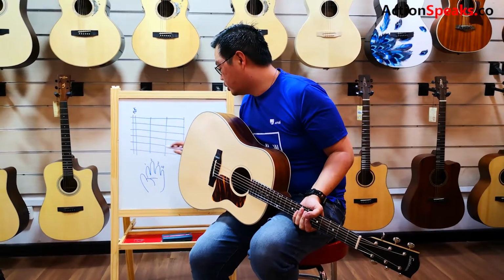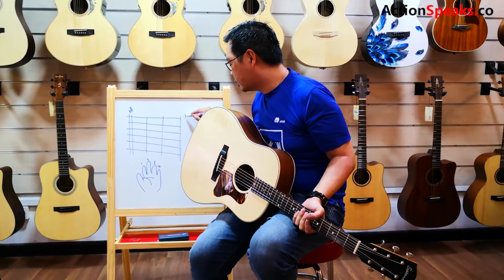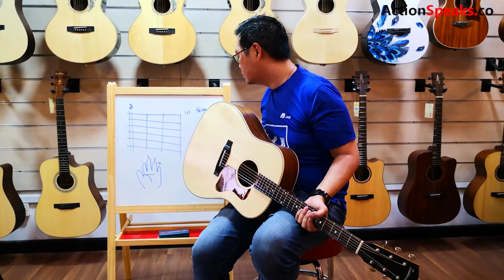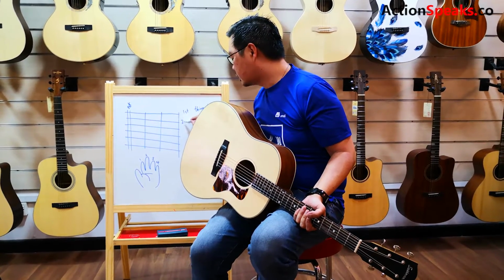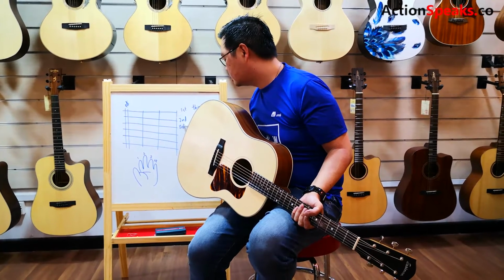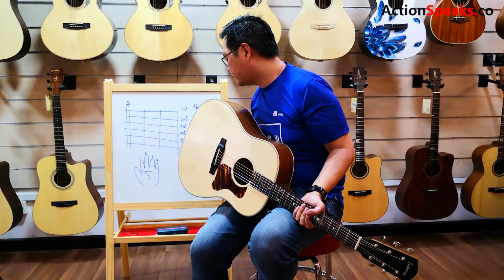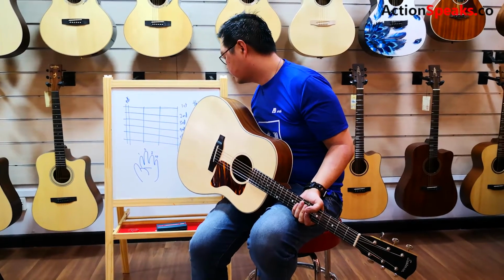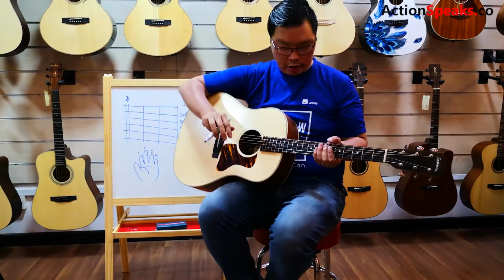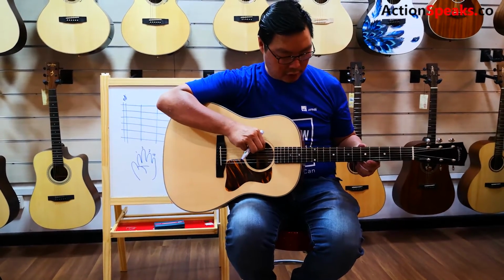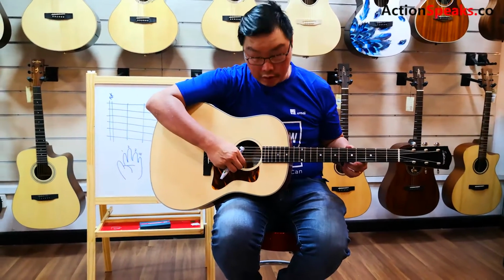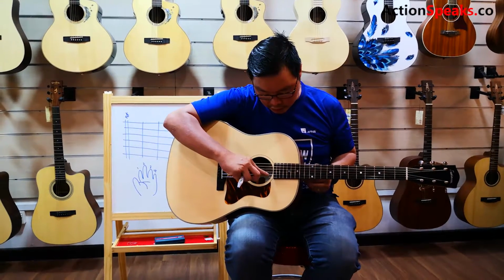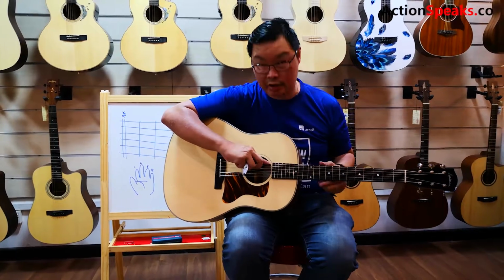First of all, you need to know that this is the first string. The first string is actually the thinnest. Then the second string, third, fourth, fifth, and the 6th string. The 6th string is the thickest. As you can see here, this is the 6th string, the thickest, and this is the thinnest. So the first string is actually at the bottom: first, second, third, fourth, 5th, and the 6th.